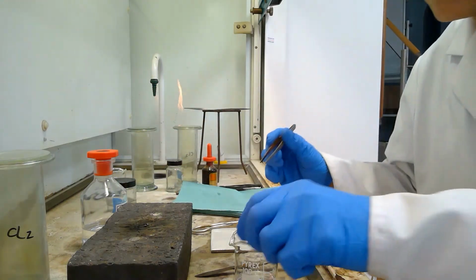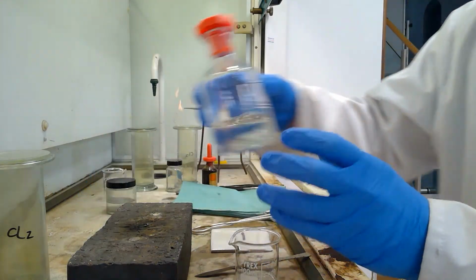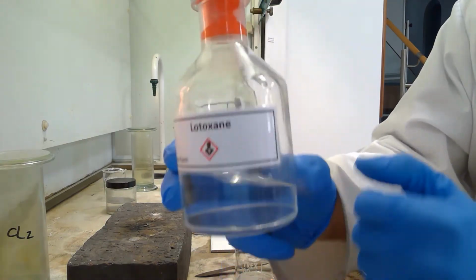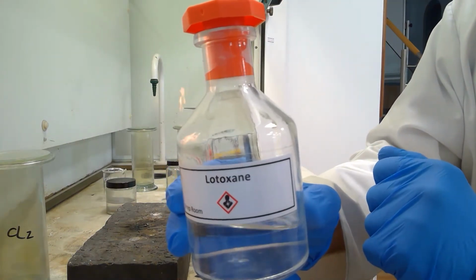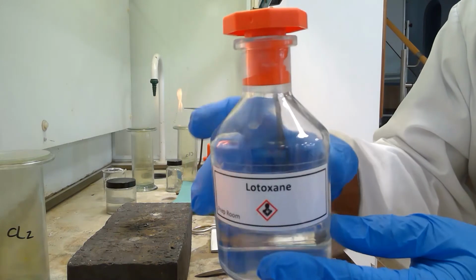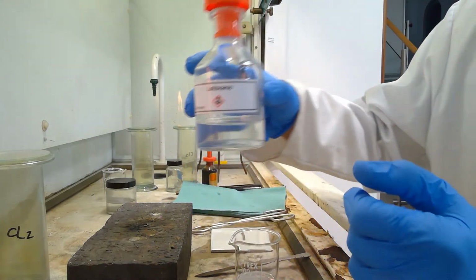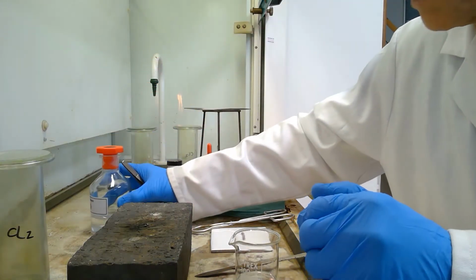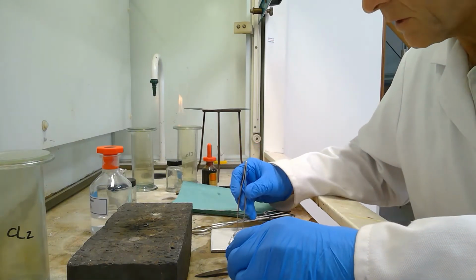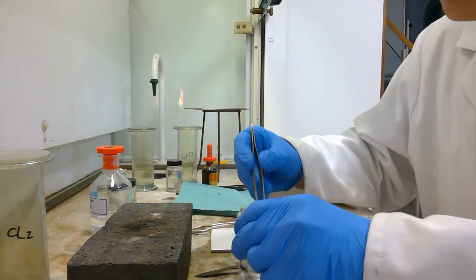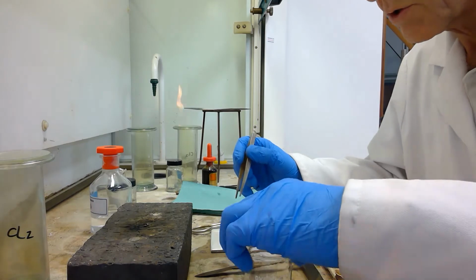I will then clean the sodium by placing it into a solvent which has hydrocarbons, which will dissolve the oil and remove the oil from the surface of the sodium. So I take the piece of sodium and place it into the solvent.